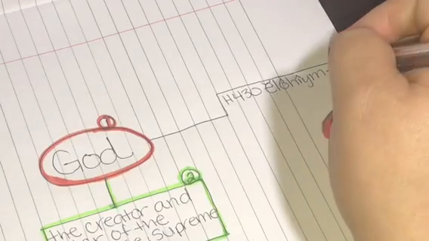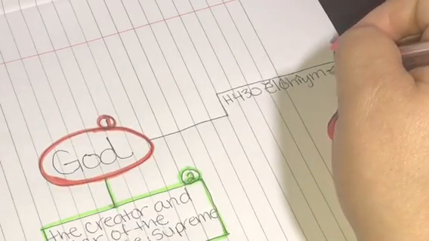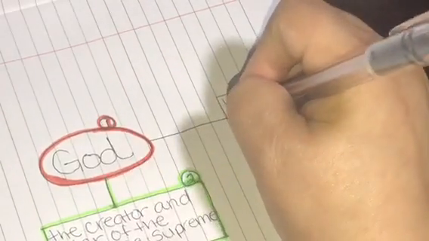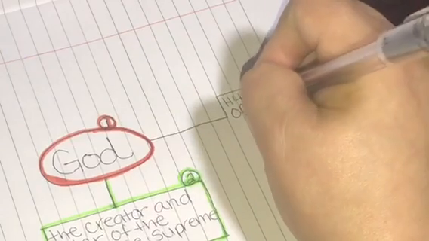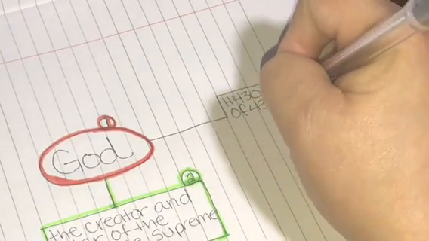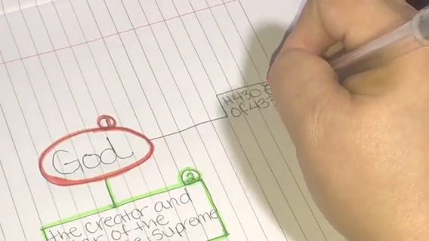So you're going to put the word Elohim, and then you're going to put of. And I always write the other Strong's number on here because then it's good to reference.